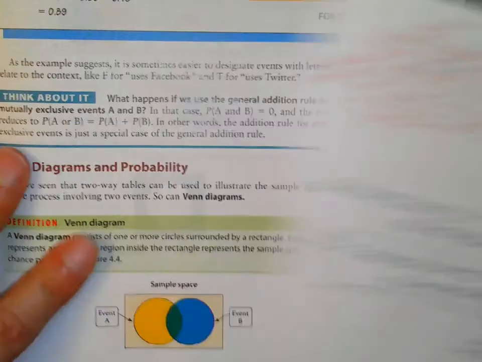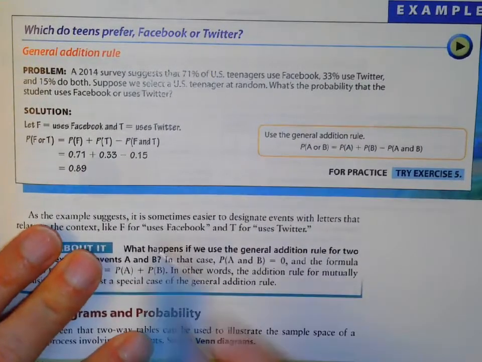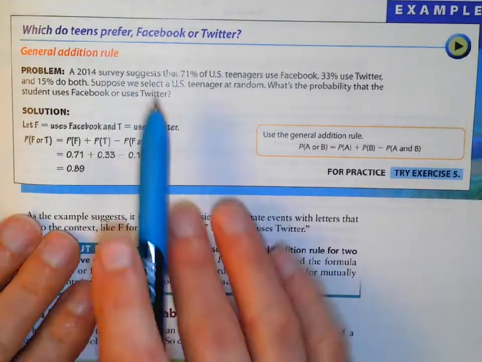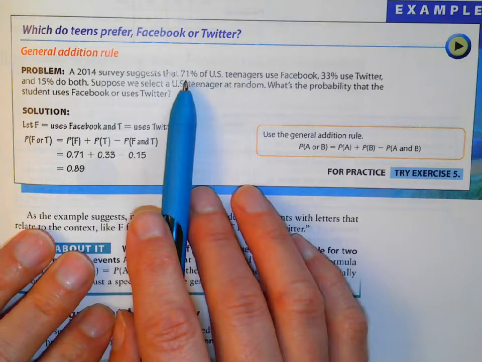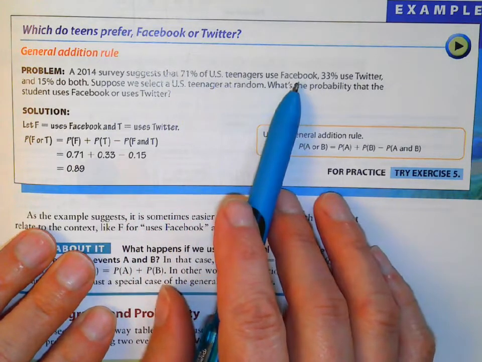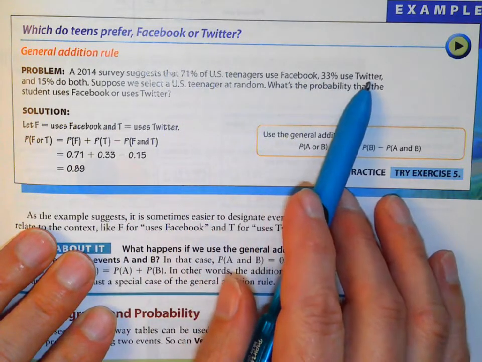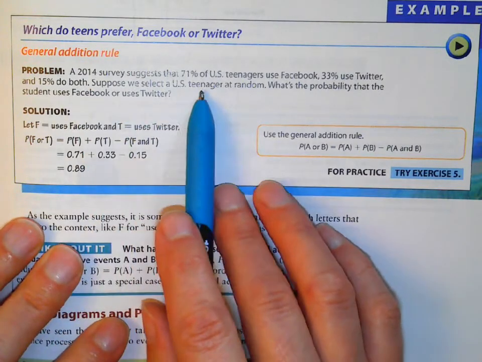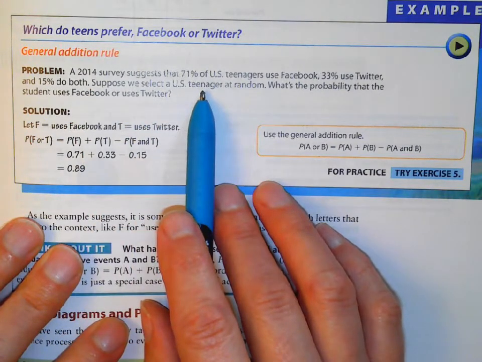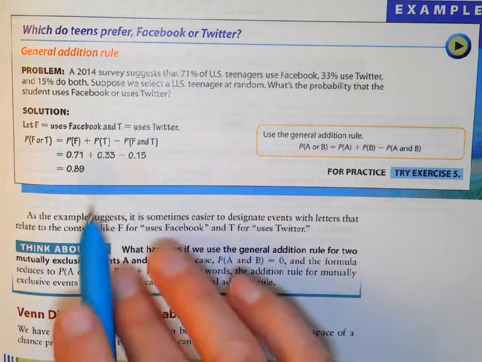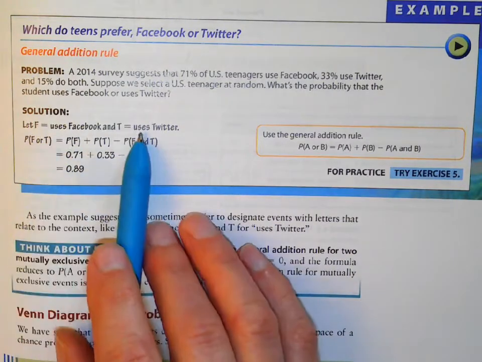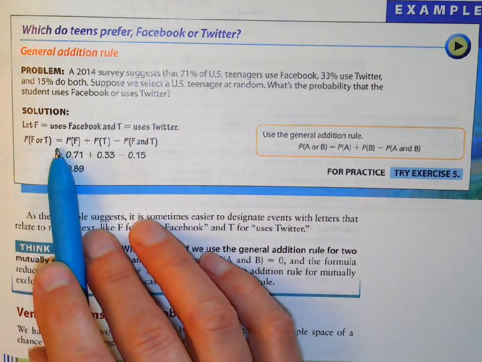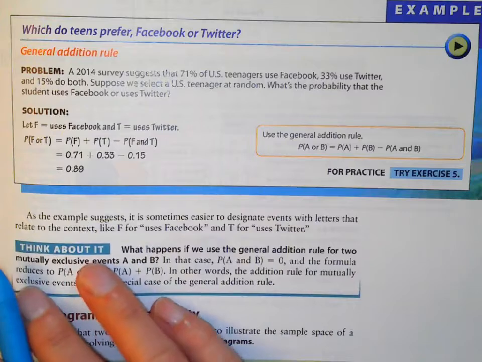Okay, so here's a problem for us. So in 2014, a survey suggested that 71% of teenagers use Facebook, and 33% use Twitter, and 15% do both. Okay, so if we select a U.S. teen at random, what's the probability they're going to use Facebook or Twitter? Okay, so we can use F and T. We don't have to use an event A and B. Okay, so you just use whatever letters you want.